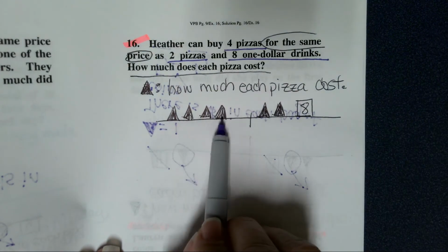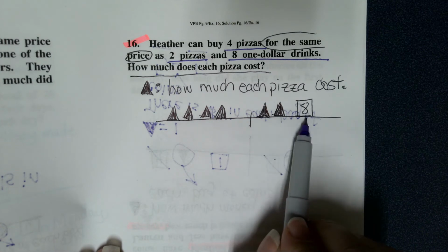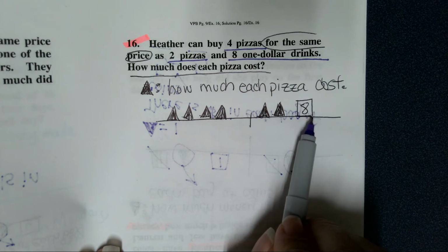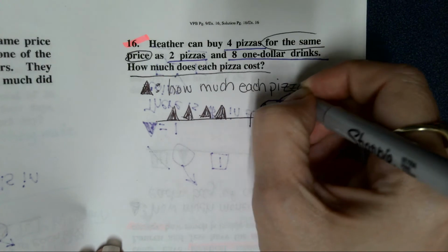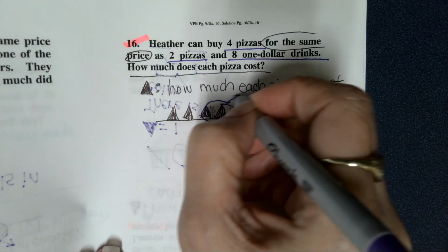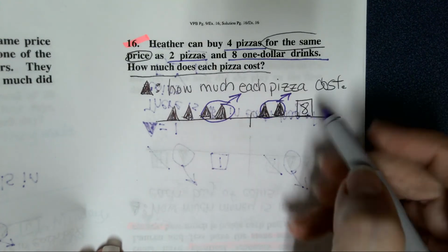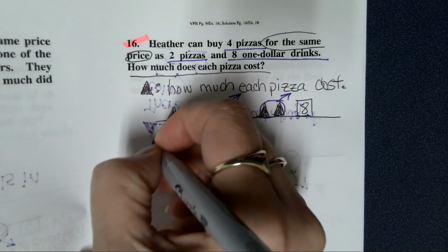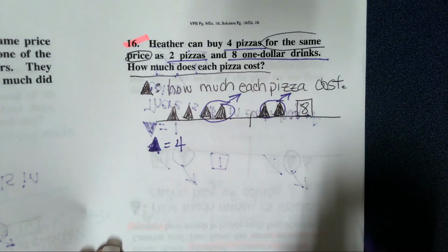Well, we have 4 pawns on the left and 2 pawns on the right, and then the 8 cube. We only have a cube on the right, so since we only have 1 cube there, let's leave it where it's at and take care of our pawns. Let's get rid of these 2 pawns. We get rid of 2 on the right, we get rid of 2 on the left. That leaves us with 2 pawns equals 8. So 1 pawn is equal to 4.